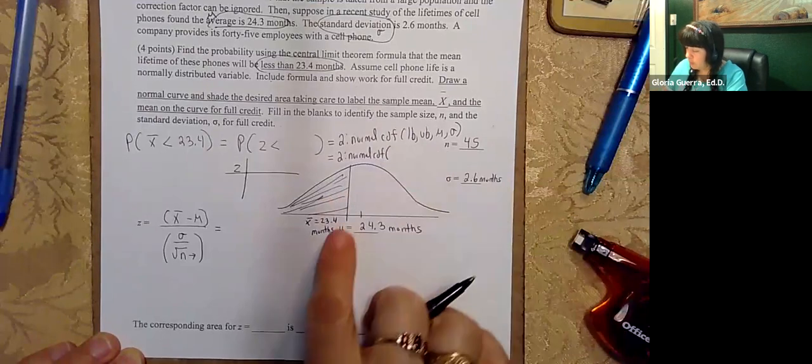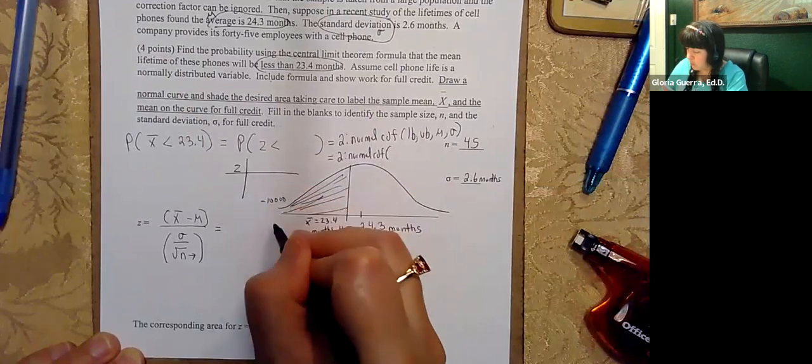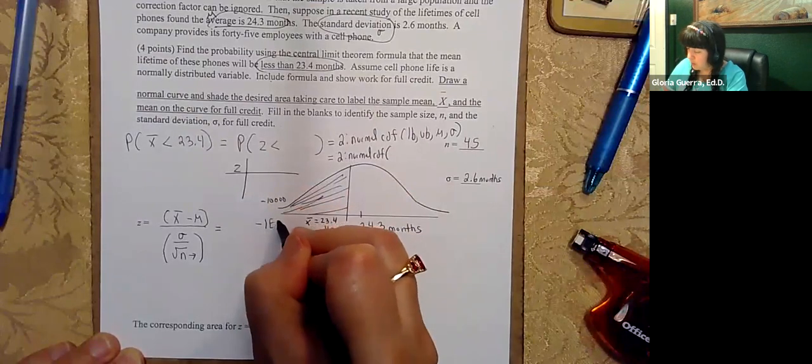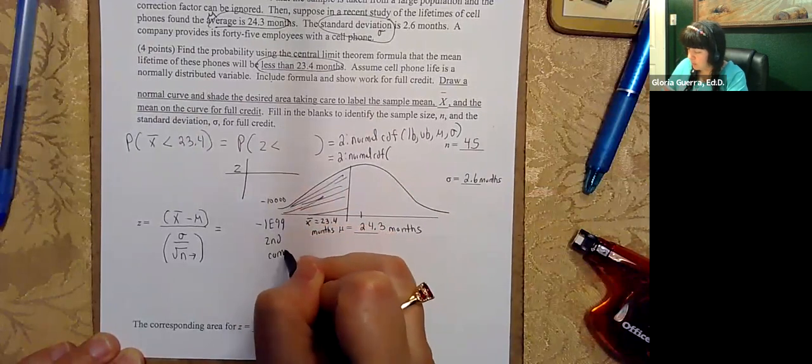Where your lower bound is negative 10,000 or negative 1 E99, which uses the second and the comma.